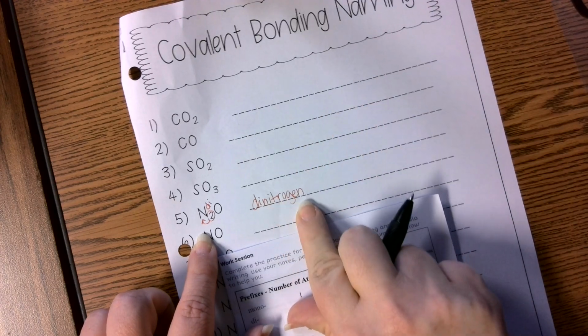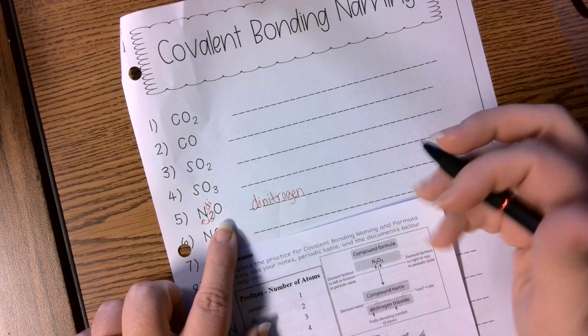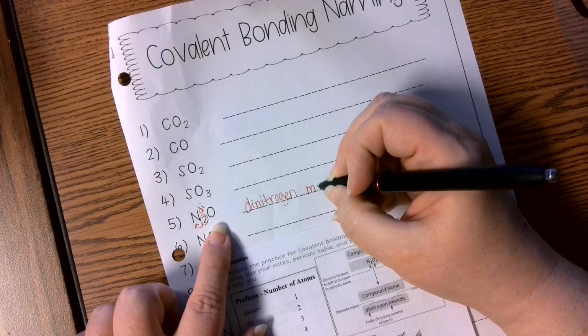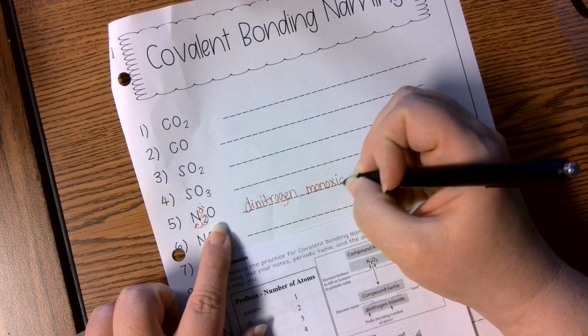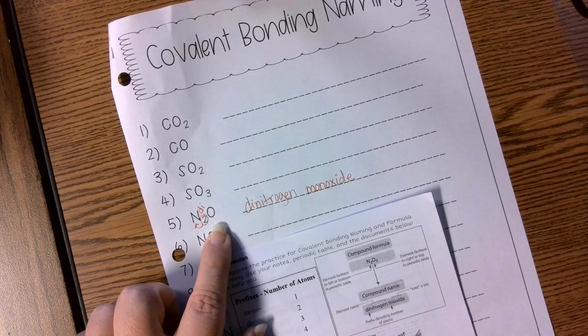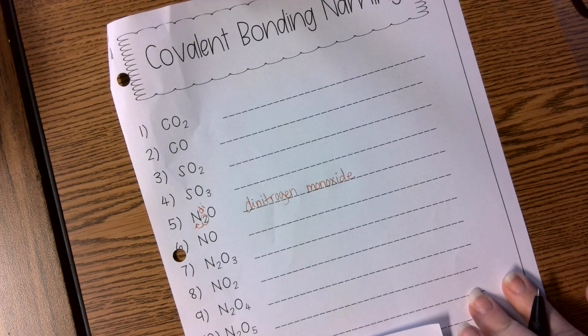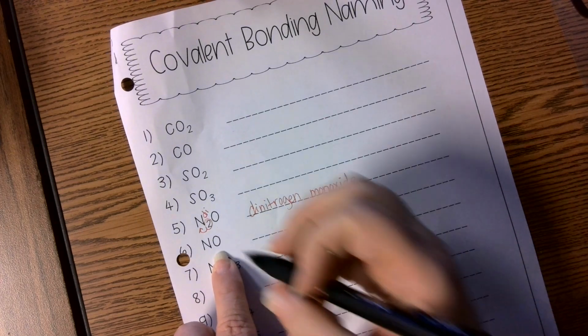And for spelling, you can always go to your periodic table to get your spelling. There's only 1 oxygen, so 1 is mono oxide. So dinitrogen monoxide.